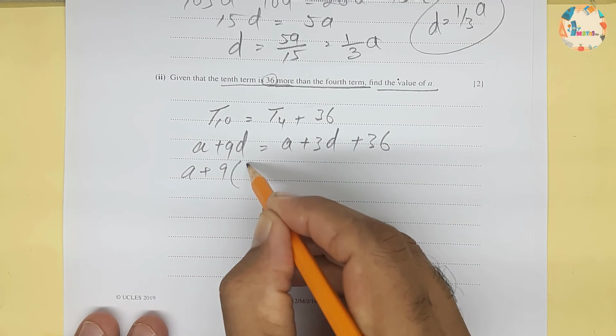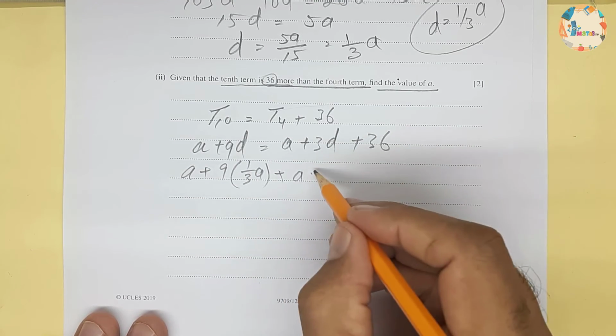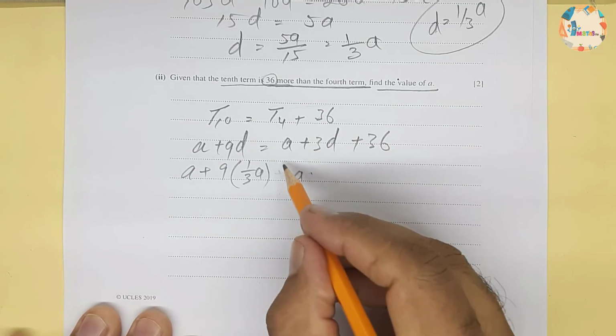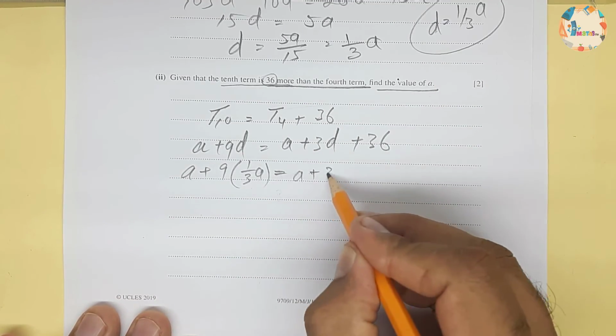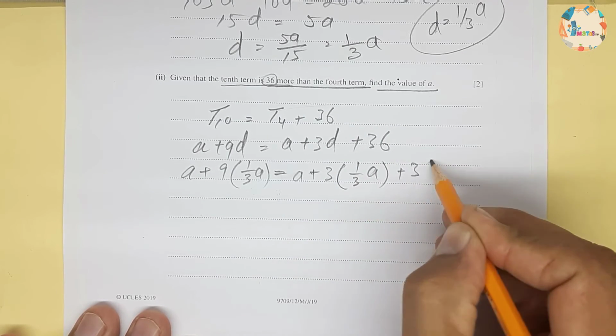So 9 into d is 9 into 1 by 3a, plus a, is equal to a plus 3 into d value, which is 1 by 3a, plus 36.